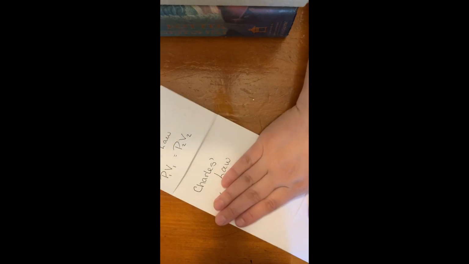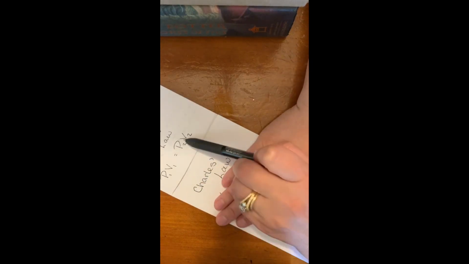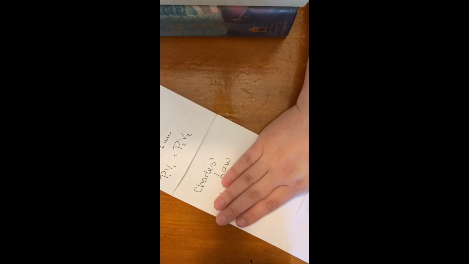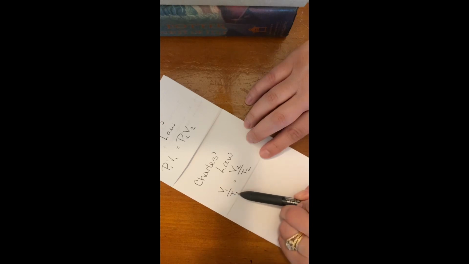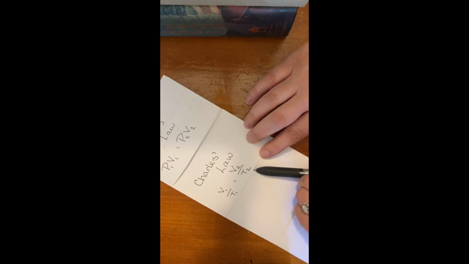The next law we're going to look at is the second one from the instruction video. It's called Charles's law. And Charles's law is a little different from Boyle's law. Here we are holding pressure and the number of moles of gas constant, and we're looking at the relationship between volume and temperature. And you'll notice Boyle's law, we were multiplying on both sides. Charles's law is different. Here we are dividing on both sides. So we have our initial volume divided by our initial temperature is going to be equal to our final volume divided by our final temperature.